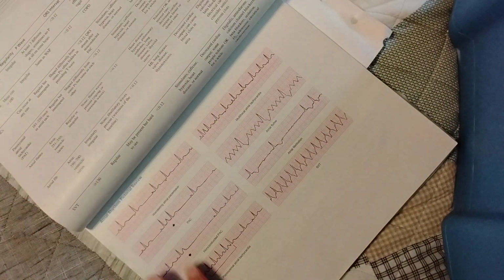We have 30 more minutes, so I'm gonna go over other atrial rhythms. Other atrial rhythms means the heart is still okay. It is having some problems, but for the most part, it's still okay. But still, they should be looked into.